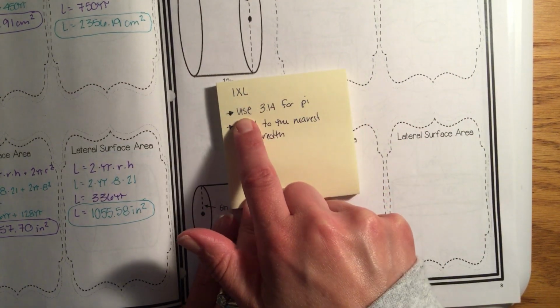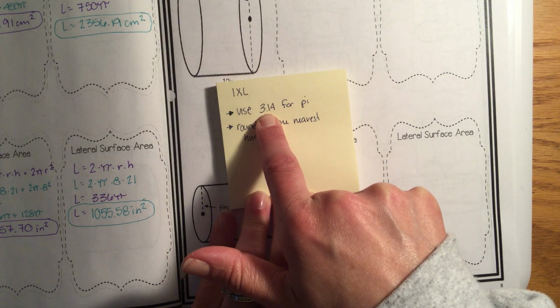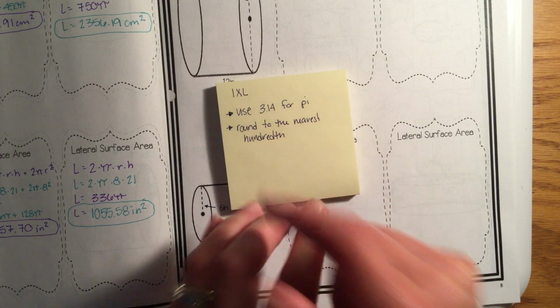IXL, a couple notes. You're going to use 3.14 for pi. They want you to type that in instead of using the pi button. Round to the nearest hundredth. If you don't do that on IXL, you're going to start making mistakes.